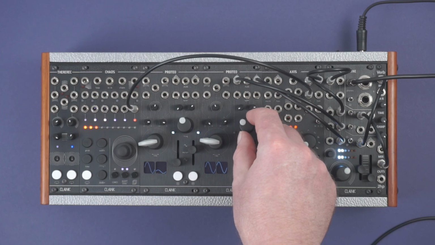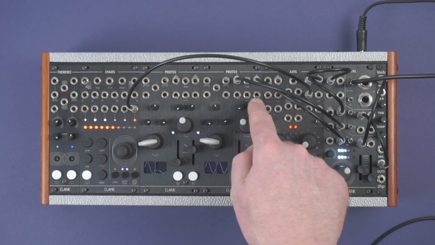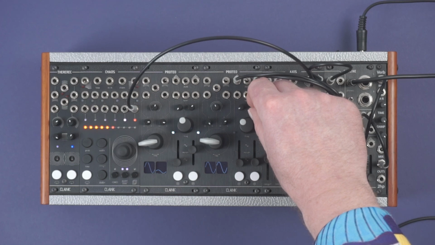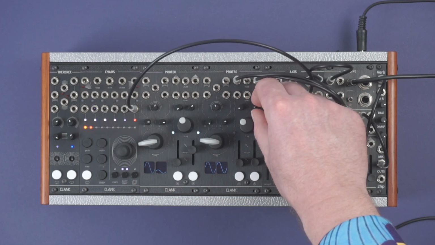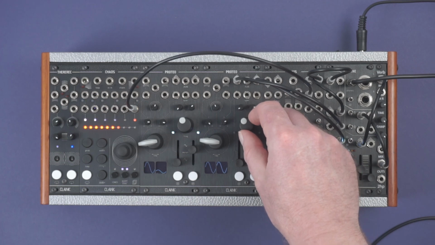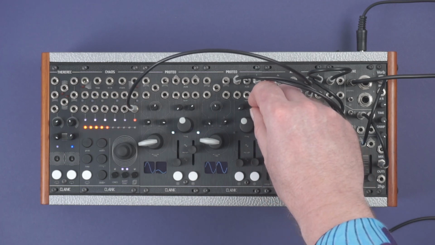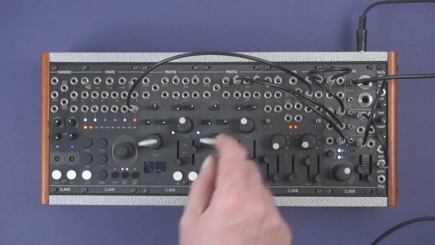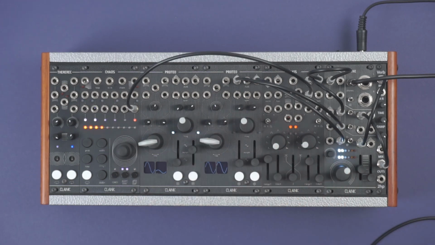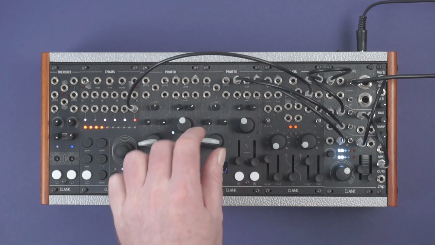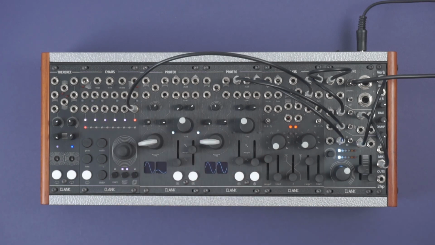Now, these two can kind of be offset and tuned using these little spandials. Something like that. And we'll change the pitch of that as well. We'll also play around with the waveforms. So let's duplicate that on the other side.